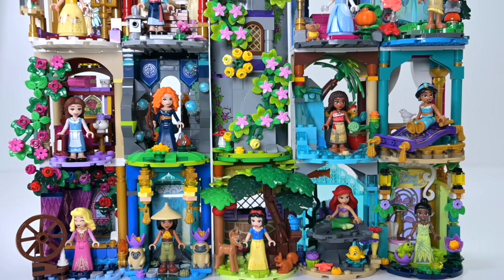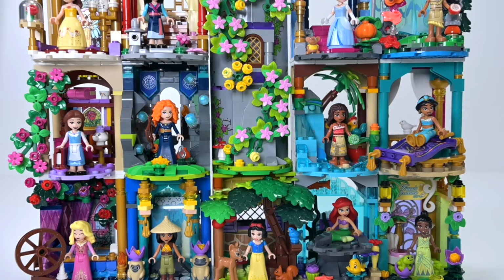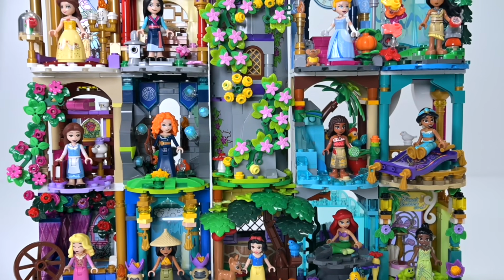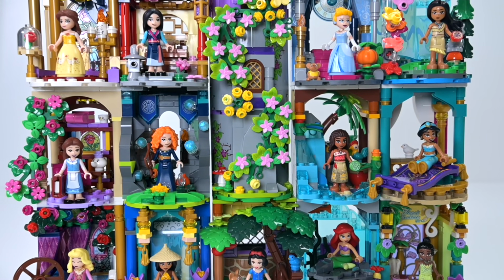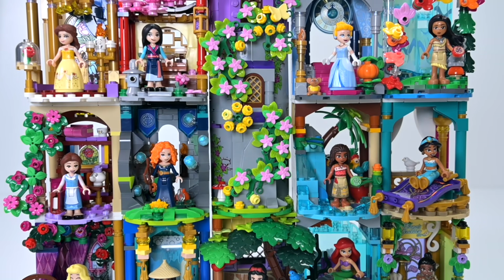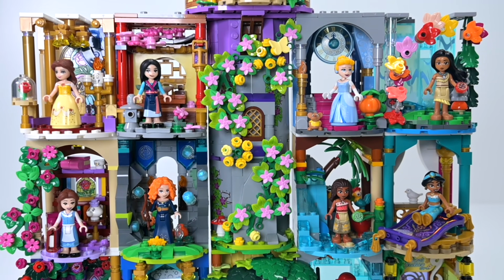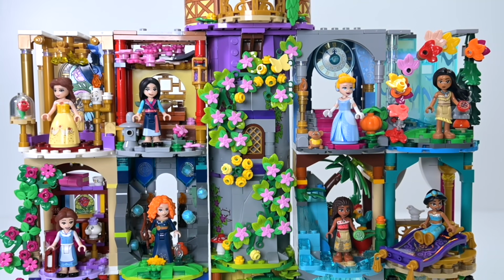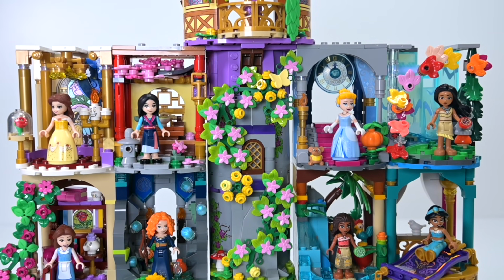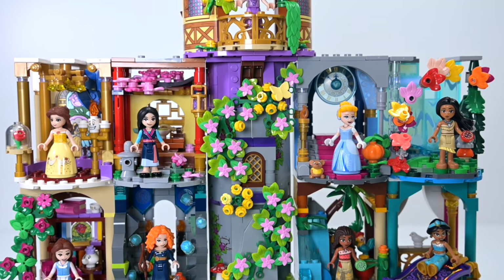We're not there yet. We're so far from there. But at the moment, it actually looks like one nice big cohesive build, even though it's been lots and lots of little ones. So many little nooks, each of them telling an individual princess story. And then on the top, breaking all the rules, is Rapunzel, which I think is entirely appropriate.